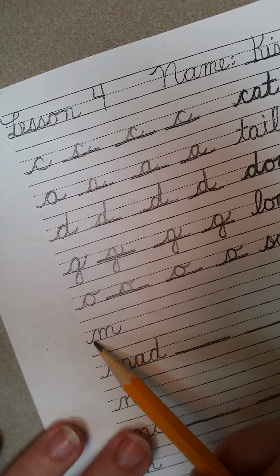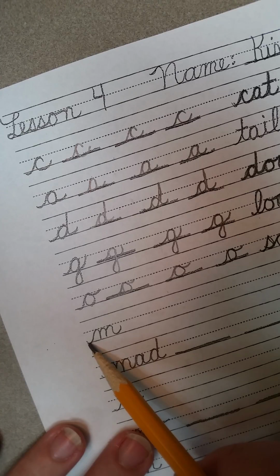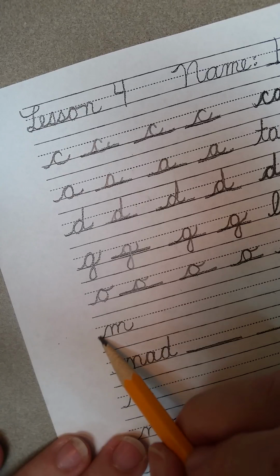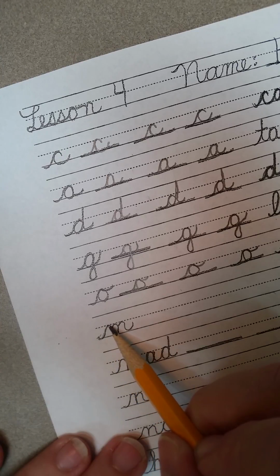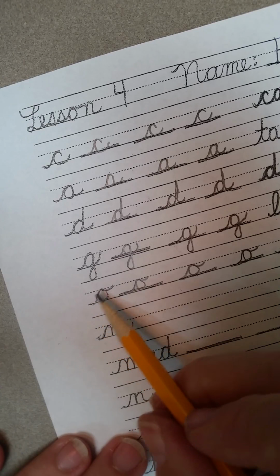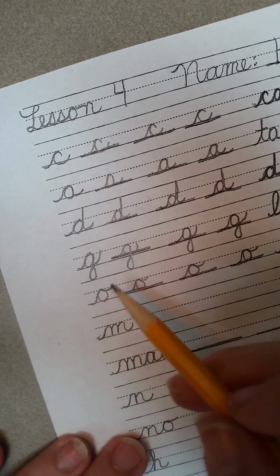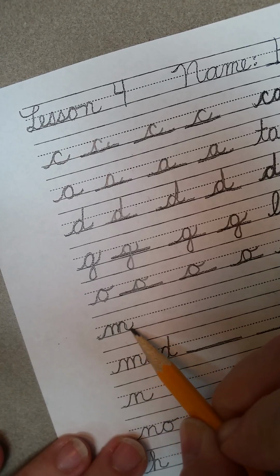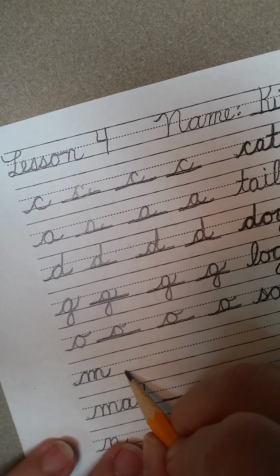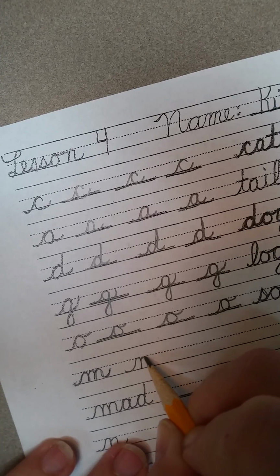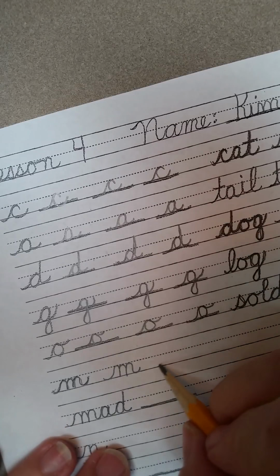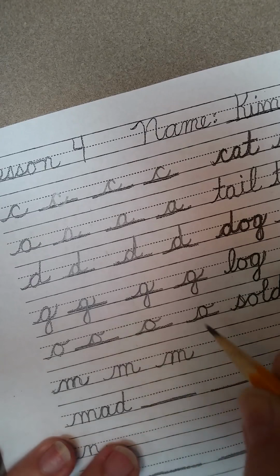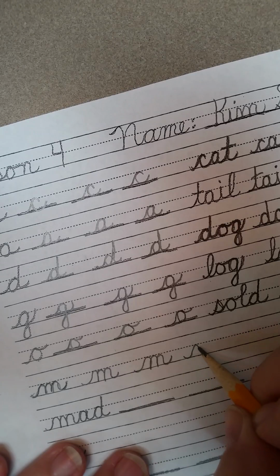Okay, we're ready for M. M is a bunch of humps, and you'll notice that it starts at the bottom just like always, and this first hump up is just like we did on the O and the G and the D and the A and the C. It's just the same hump up, and then you just make an M and add a monkey tail. So you have the scoop up, then an M, and then monkey tail. Scoop up, hump, hump, hump. Scoop up, and then an M.